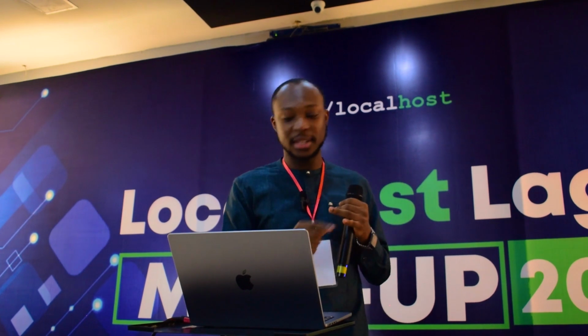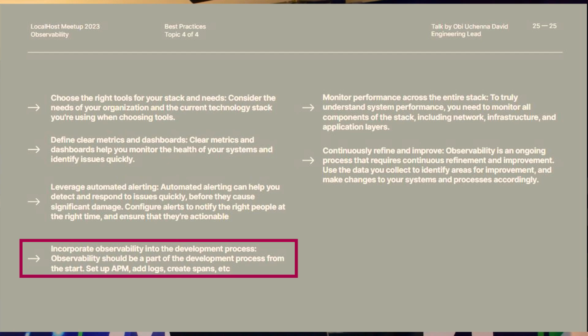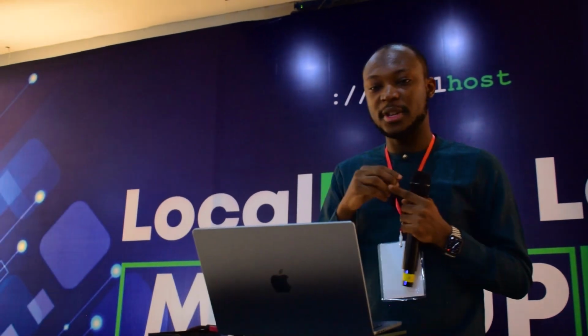It will help when you start tracking the MTT star metrics, for when the alert was triggered, when the developer responded, all of that. Incorporate observability into the development process. What this means is that, like I said in the beginning, it should be a culture.